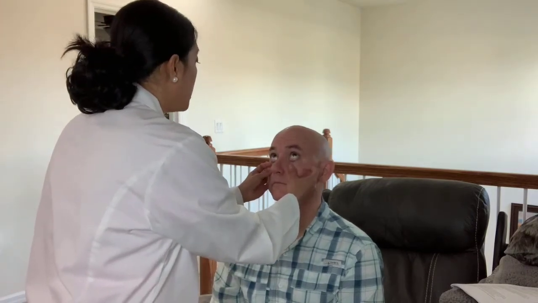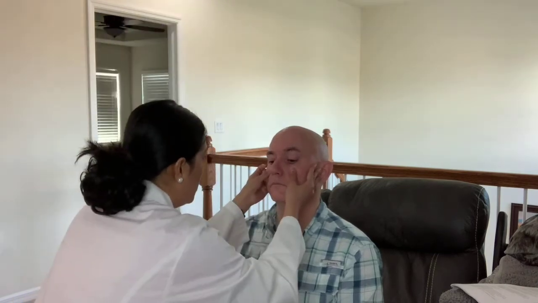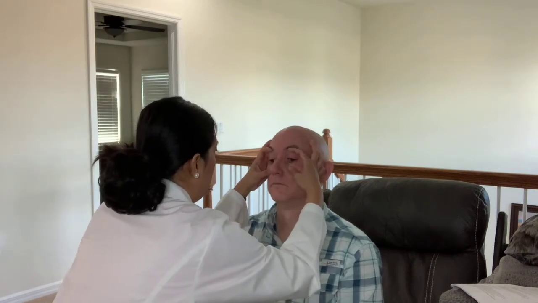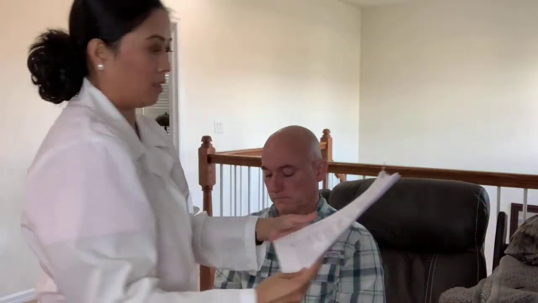So here's the demonstration. Already in my hands. I'm gonna press down, look up. Alright. I'm looking at the veins. Look down. Okay. Look at the sides. Okay, very good. Conjunctiva and sclera are clear, white in color, and conjunctiva is pinkish in color and no redness noted.